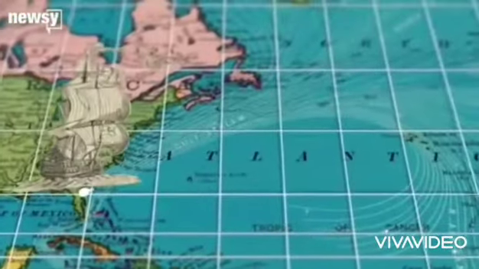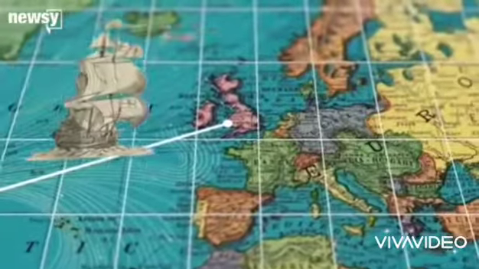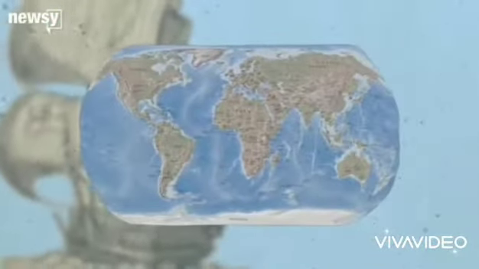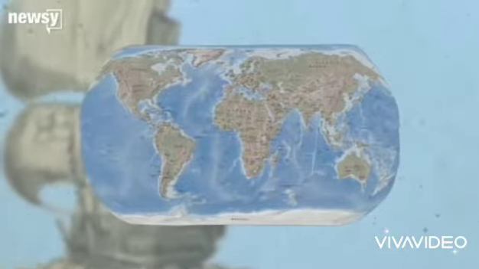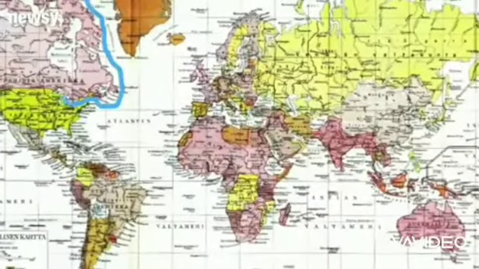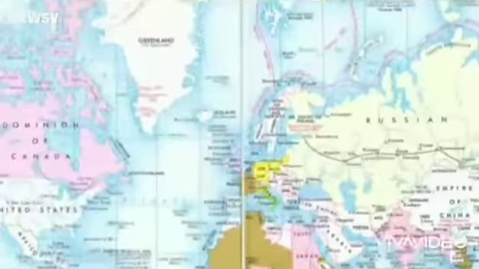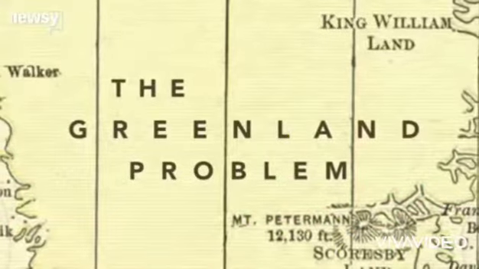All you had to do was draw a line to where you wanted to go on the map and follow your compass. But to make a navigation-friendly map, the projection distorts landmasses the closer they are to the poles. That gives us the wrong idea about the relative size and maybe even the importance of some regions. This creates what some mapmakers call the Greenland problem.